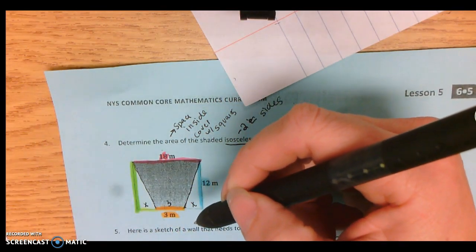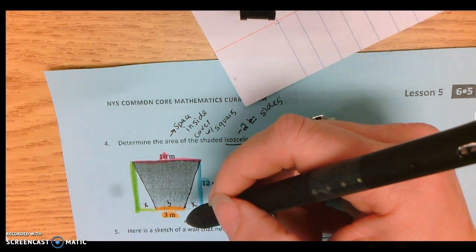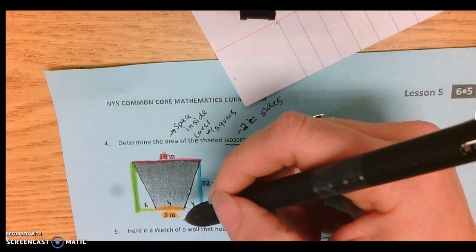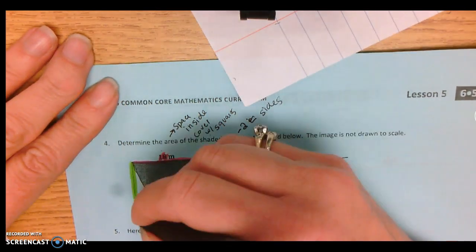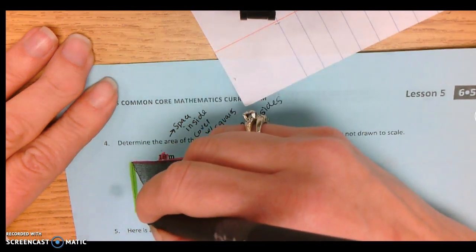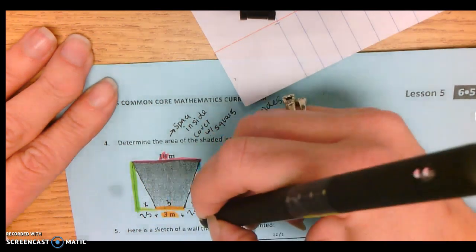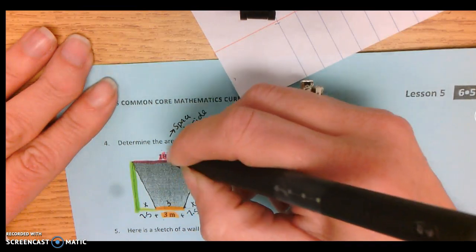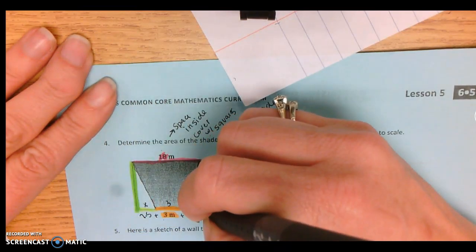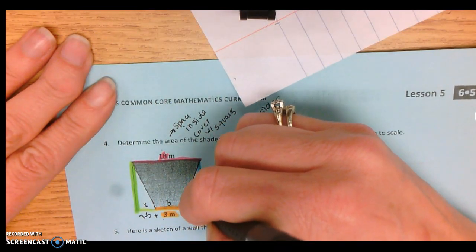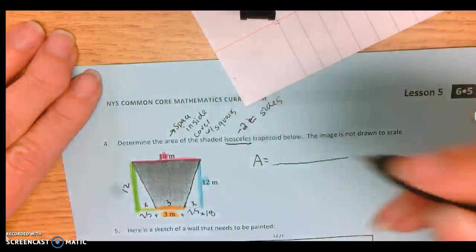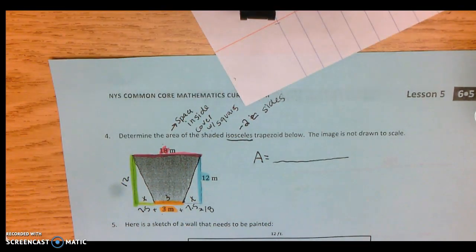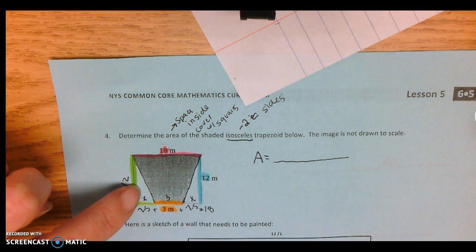So on my calculator, I would do 15 divided by 2, and that tells me that each of these would then be 7.5. Because 7.5 plus 3 plus 7.5 would give me that 18 that is this whole entire thing here. So if I know that this is 7.5 and I know that this is 12, I can now utilize my formula for triangles and find the area of this.